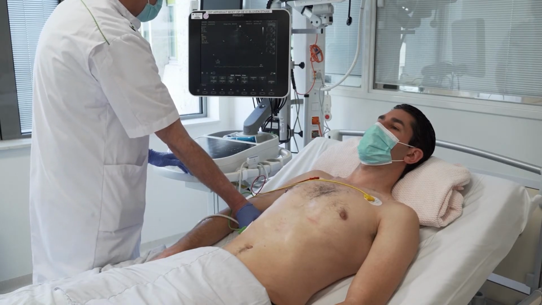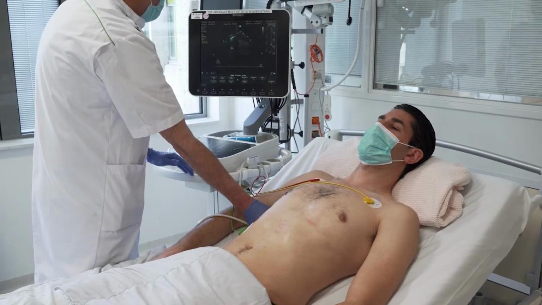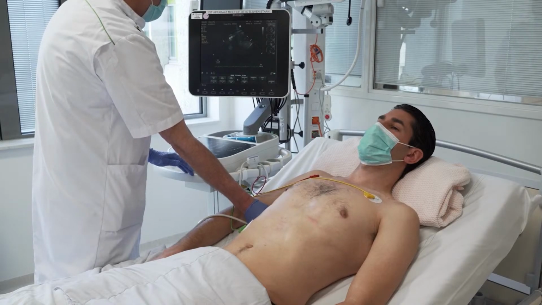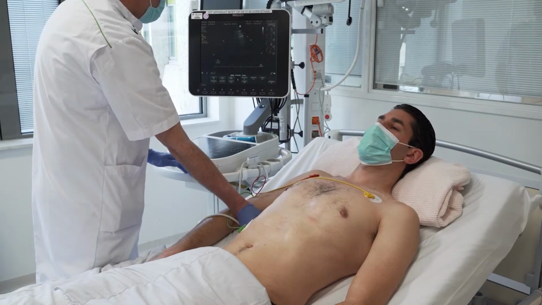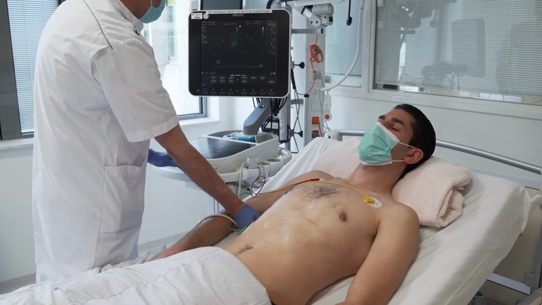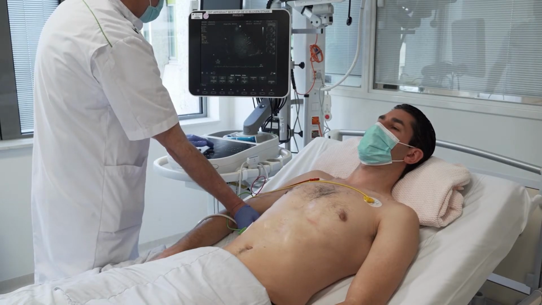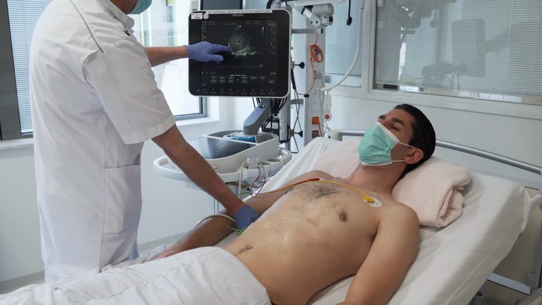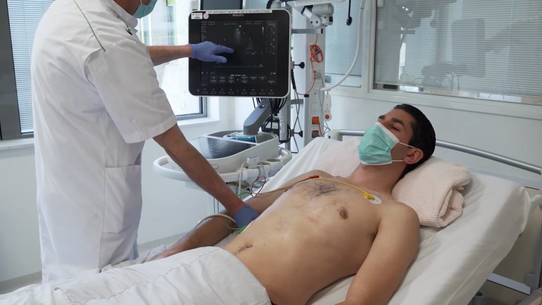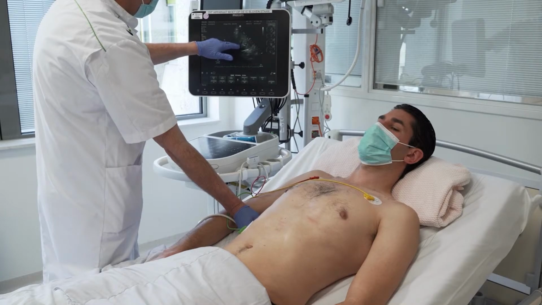I'm moving it from cranial to caudal. Normally the lung is air, so I will see absolutely nothing, but what I'm looking for is the liver and the diaphragm. And I'm playing with the depth right now, and now is the view I want to have. So this is what I want to see. I want to see the diaphragm here, and I want to see the liver.